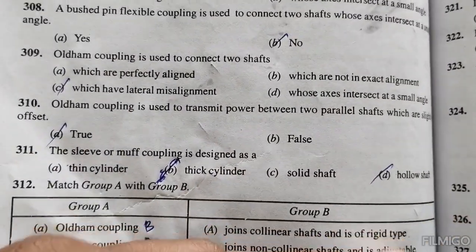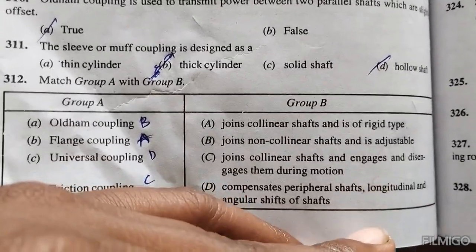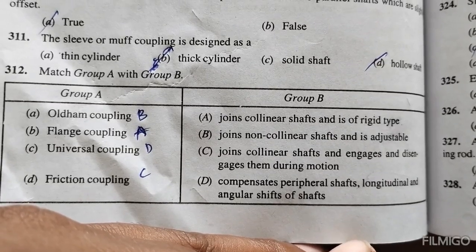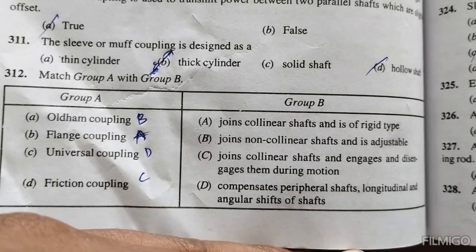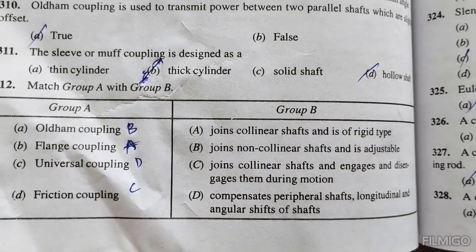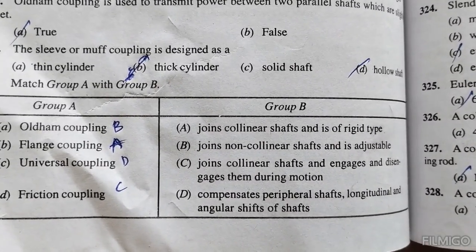The sleeve or muff coupling is designed as a hollow shaft. An Oldham coupling joins non-collinear shafts and is adjustable. A flange coupling joins collinear shafts and is of rigid type. A universal coupling joins shafts with parallel, longitudinal and angular shift of the shaft. A friction coupling joins collinear shafts and can engage and disengage them during motion.